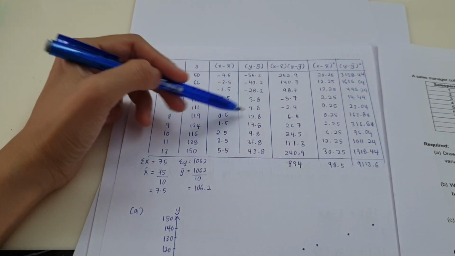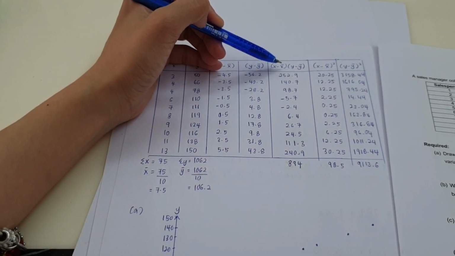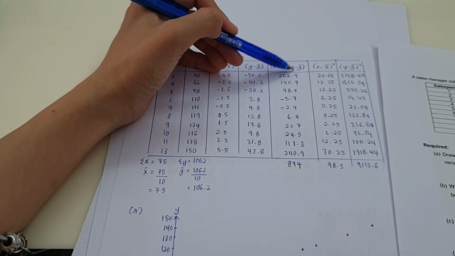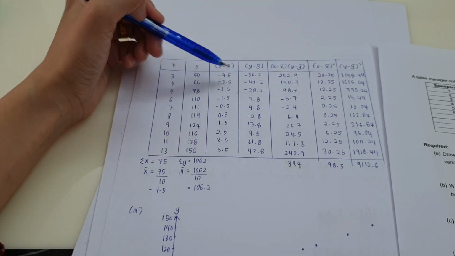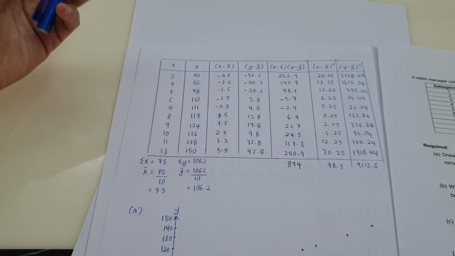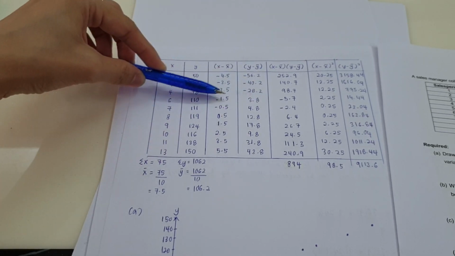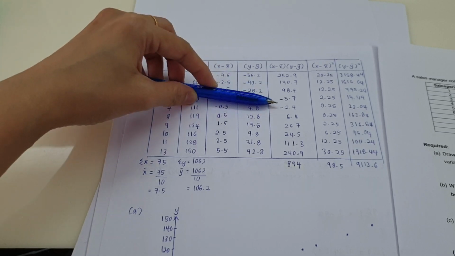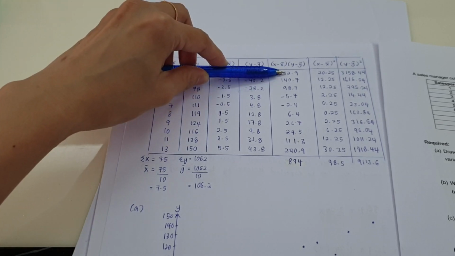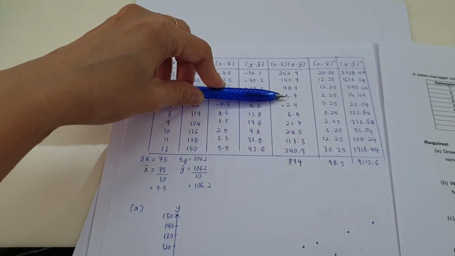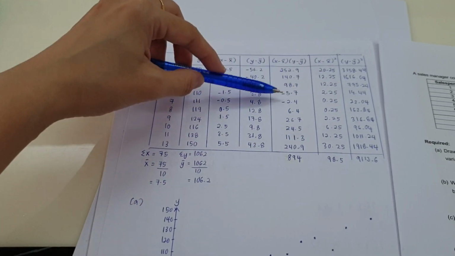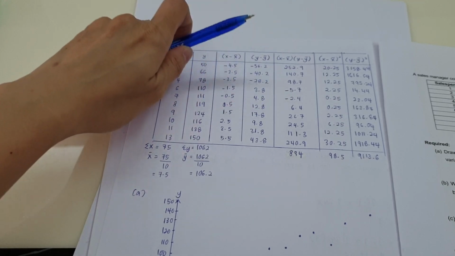Next, after you finish this one, the fifth column is x minus x bar times y minus y bar, so this column times this column. Please remember not to forget the negative if the values are negative. A negative times a negative is positive, and a negative times a positive is negative. Please take note, when you sum up this one, you need to include this minus 2.